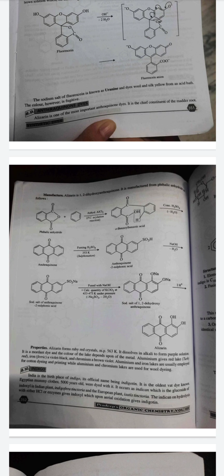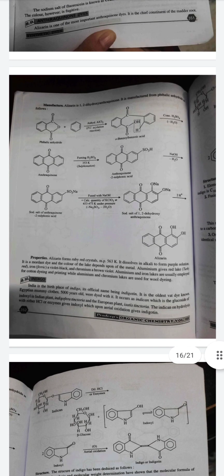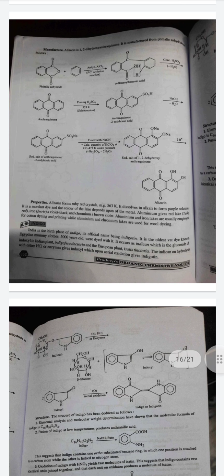It is a mordant dye and the color of the lake depends upon the metal. Aluminium gives a red lake, iron (ferric) a violet black, and chromium a brown violet. Aluminium and iron lakes are usually employed for cotton dyeing and printing, while aluminium and chromium lakes are used for wool dyeing. Next, 8.10 Indigo.